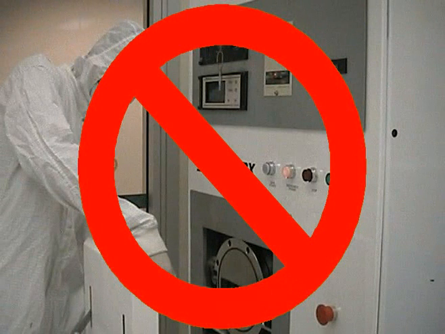Please do not use your hands to pick up a processed wafer. The wafer may still be hot. You may burn yourself.